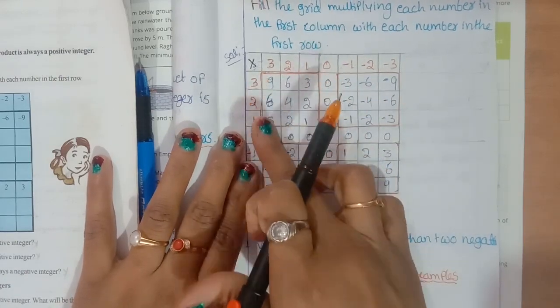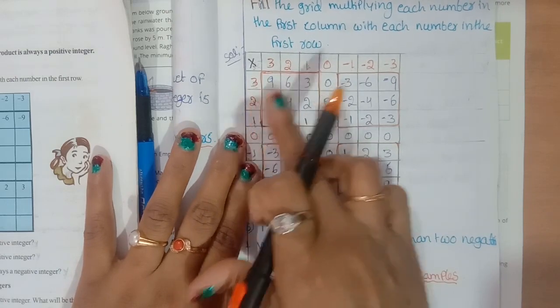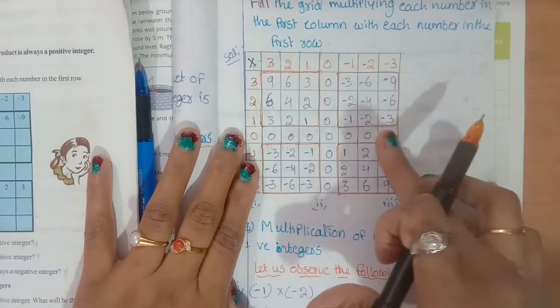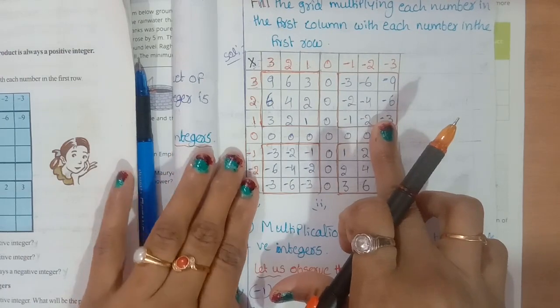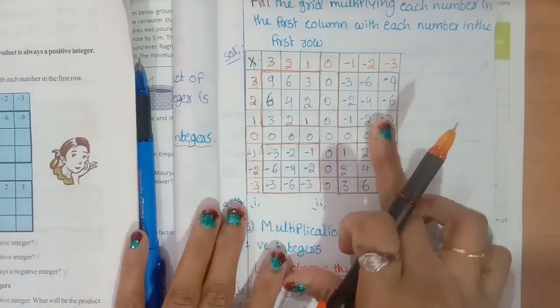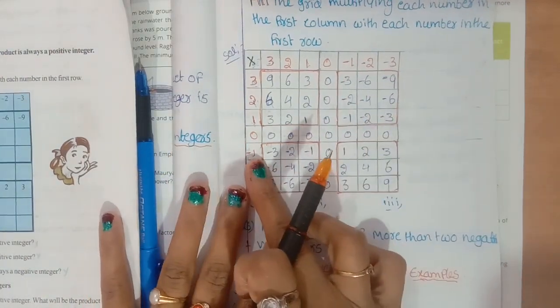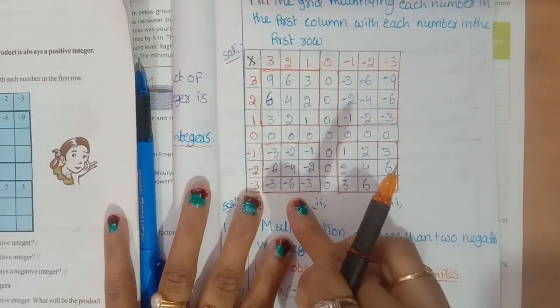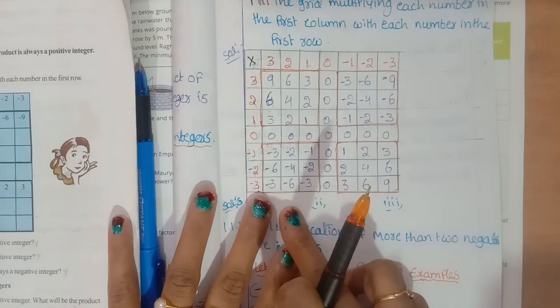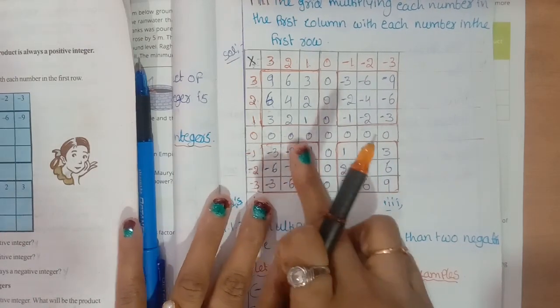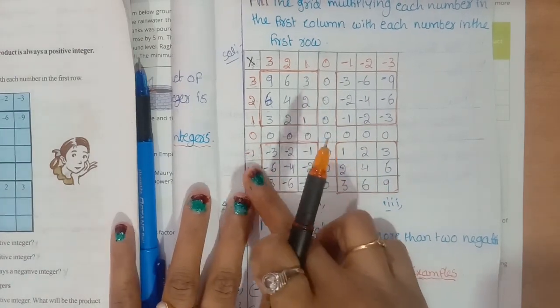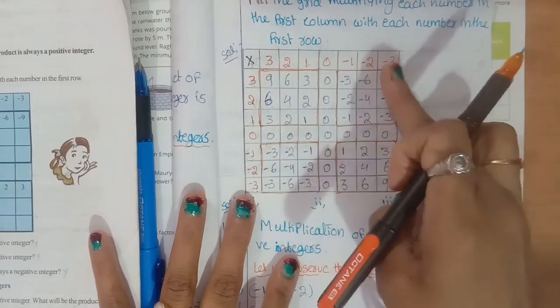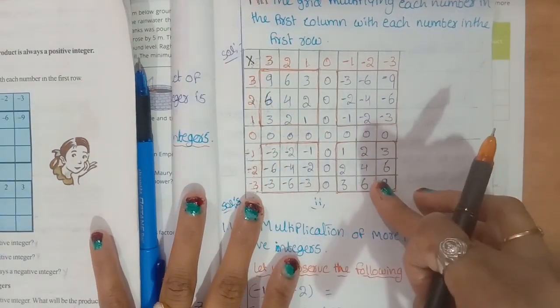And here it is a positive integer multiplied by a negative integer. We will get all negative only. Okay? Next one is a negative integer multiplied by a positive integer. We will get negative only. The answer is negative. Next, a negative integer multiplied by a negative integer. We will get positive only.